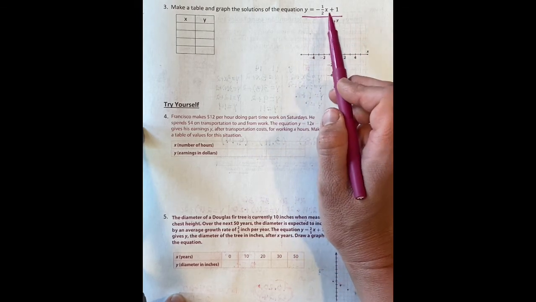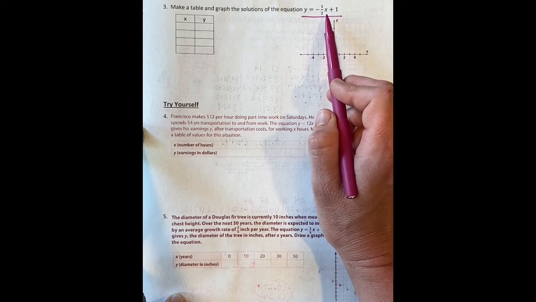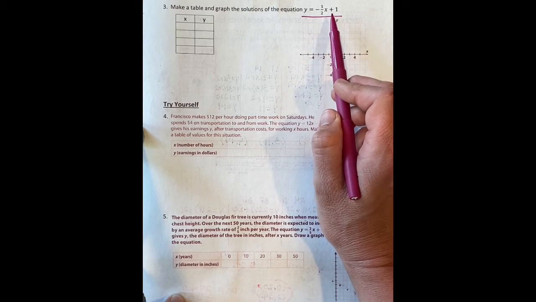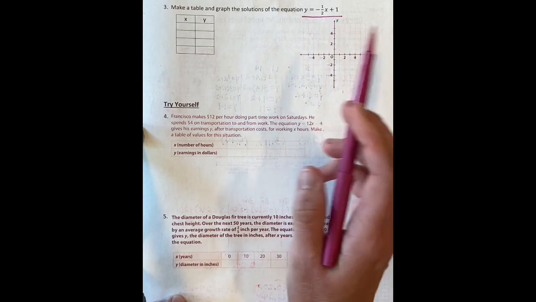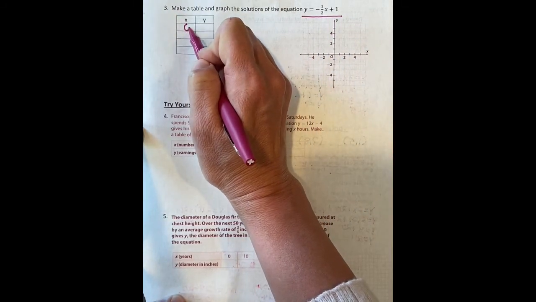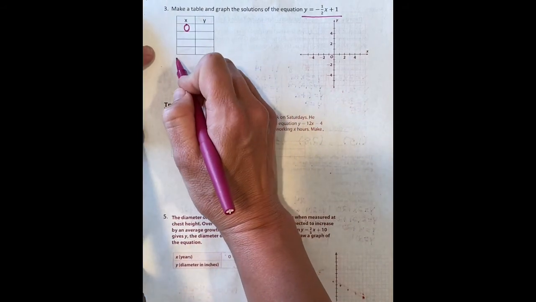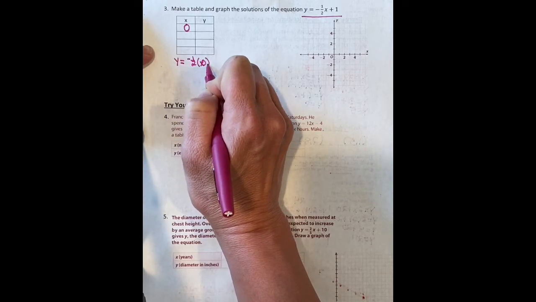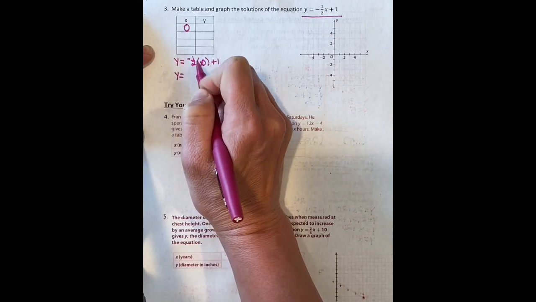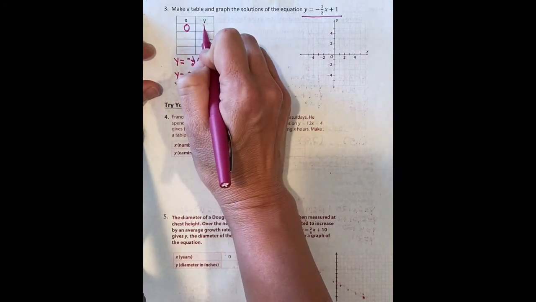And then also I need to take notice that my x is going to be multiplied by a negative half. So I probably wouldn't want to choose odd values because then that's going to give me non-integer answers. So I should probably pick even numbers. So I'm going to start with picking 0 because substituting in 0 is very easy, and you should always pick 0 as a value. So if x is 0, that means that y is equal to negative half times 0 plus 1. So negative half times 0 is 0, and 0 plus 1 is 1. So if x is 0, y is 1.